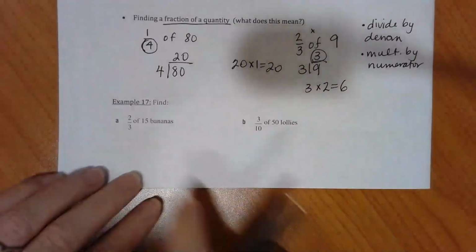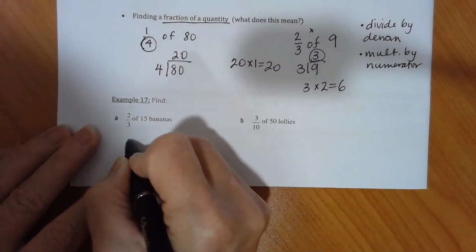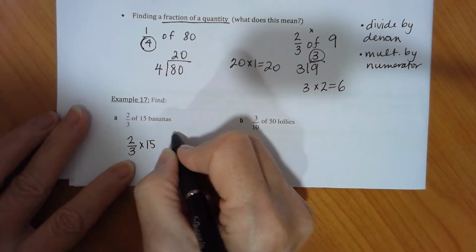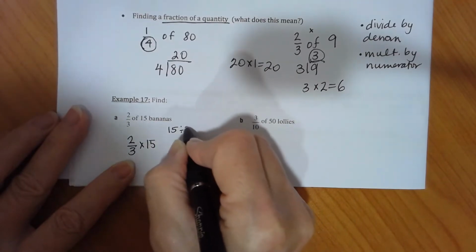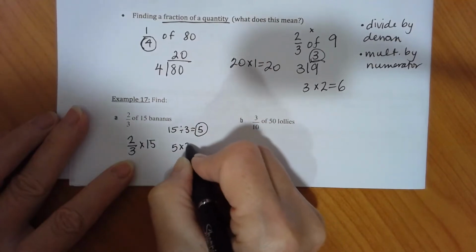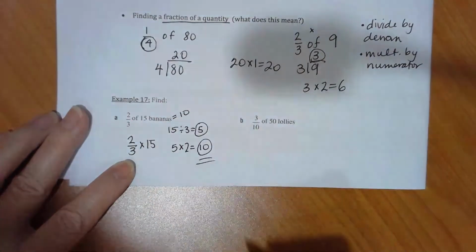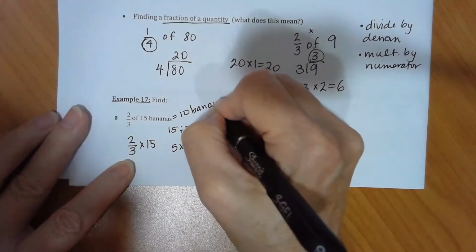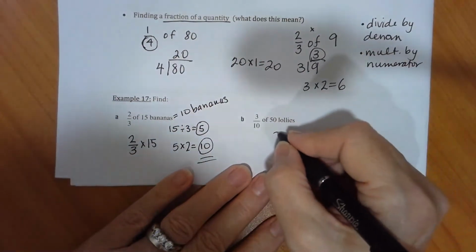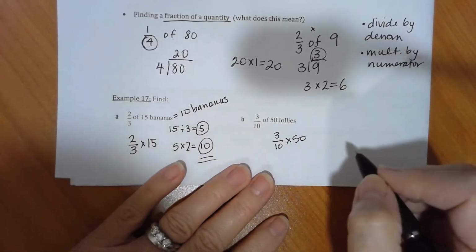Okay. So this says 2/3 of 15 bananas. So I go 2/3 times 15. So what do I do? I divide by the bottom. 15 divided by 3 equals 5. And then times by the top, this answer. 5 times 2 equals 10. So 10 is the final answer for this. 10 bananas. Nice. Okay, 3/10 of 50 lollies. You should pause and do this on your own, and then see if the answer is right.